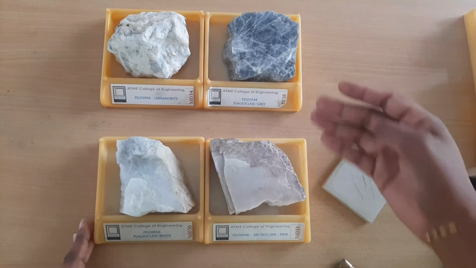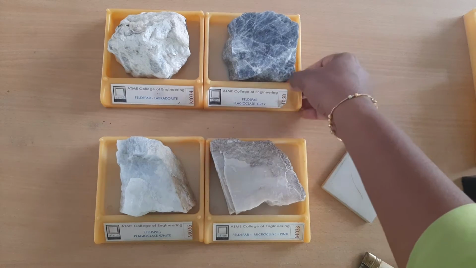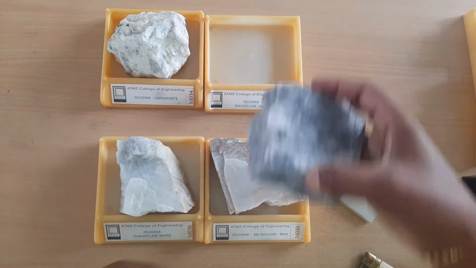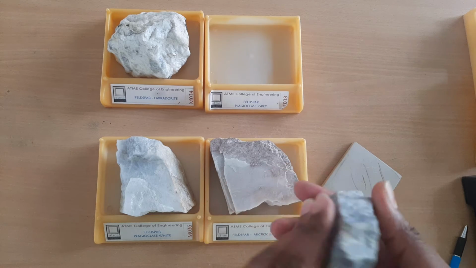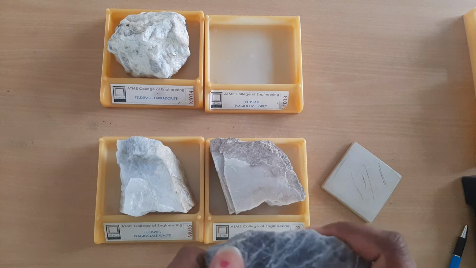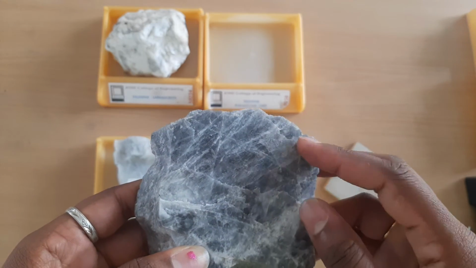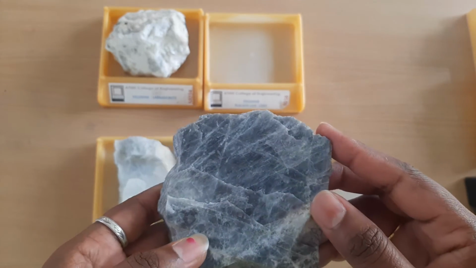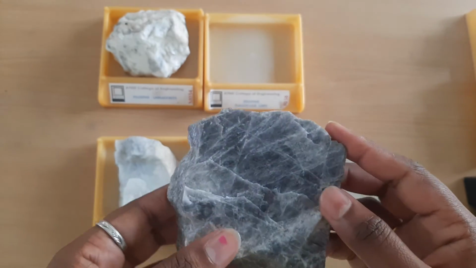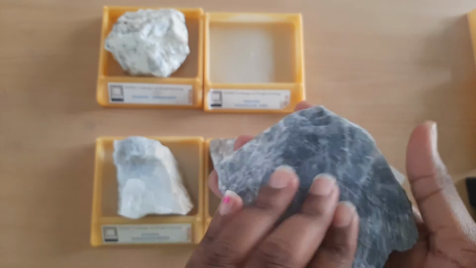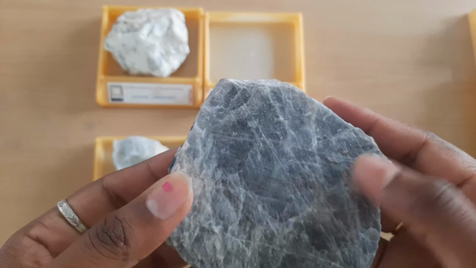This is how the composition changes from one sample to another. It is based on the type, and the habit also changes. If you take the first sample, the grey plagioclase, the habit is twinned. You can observe twinning. This habit is very clear if you observe it in the microscope as an optical property, but here you can also observe it very clearly as a physical property. This gives a twinning.